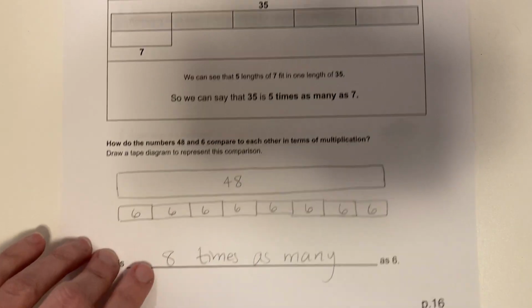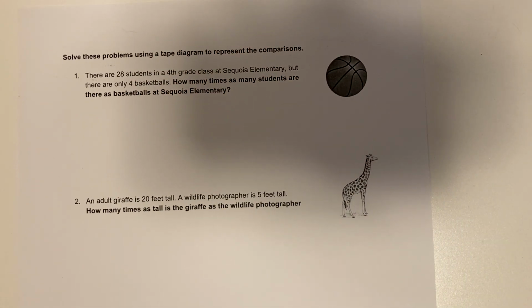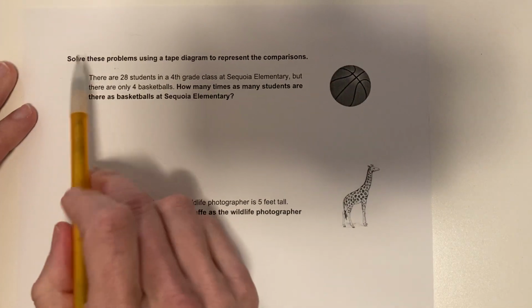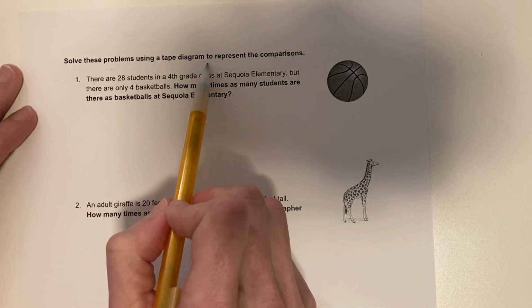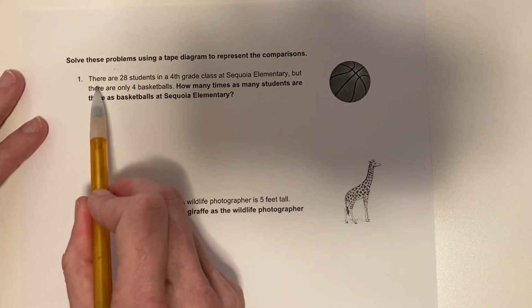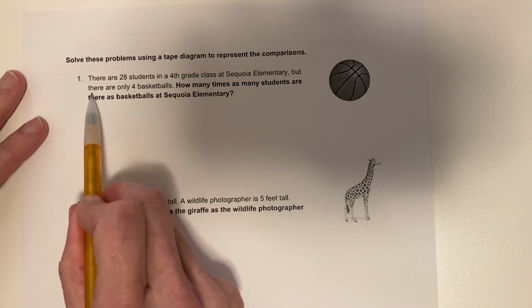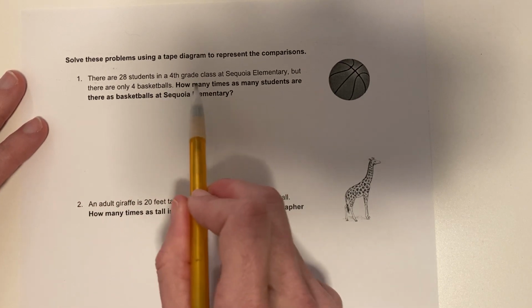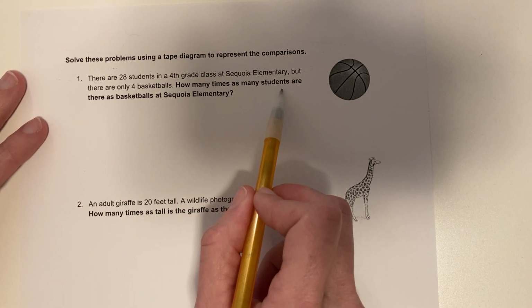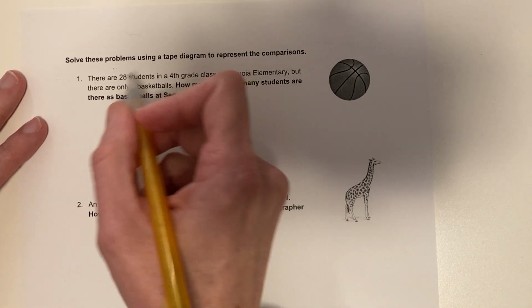And now the next page, you're going to put those phrases into practice by solving a few word problems. Let me show you how to do the first one. Solve these problems using a tape diagram to represent the comparisons. Problem 1. There are 28 students in a 4th grade class at Sequoia Elementary, but there are only 4 basketballs. How many times as many students are there as basketballs at Sequoia Elementary?